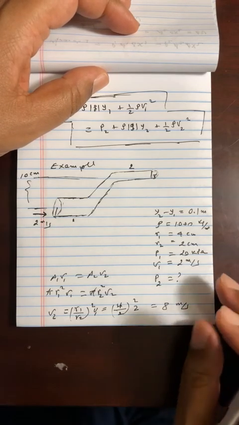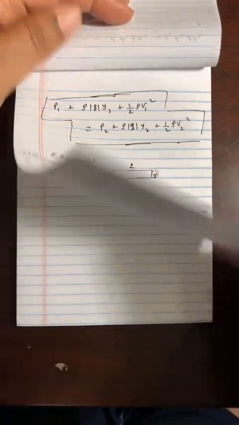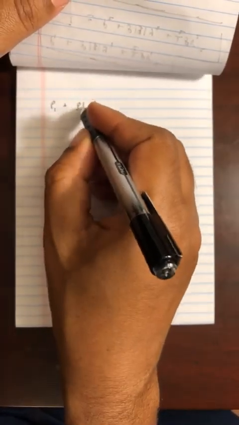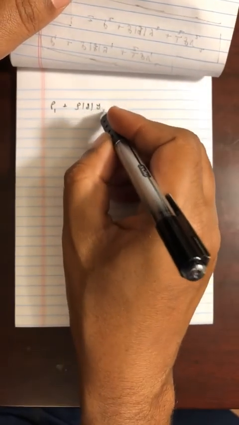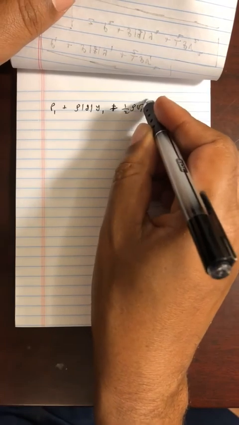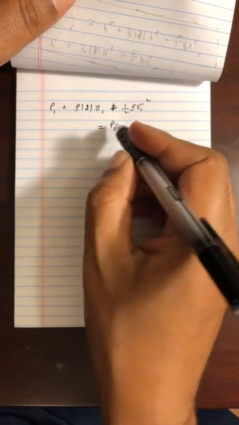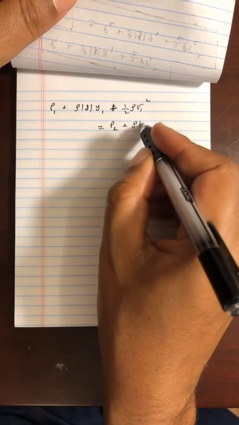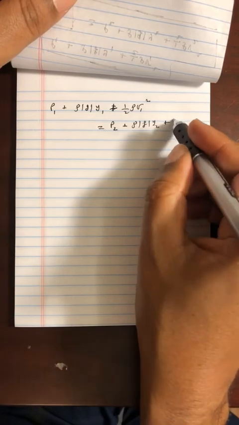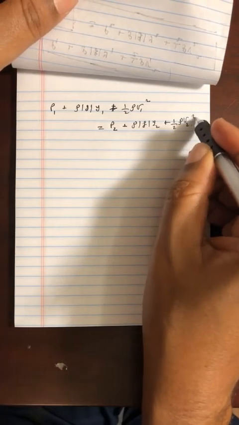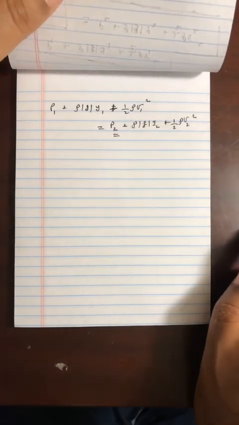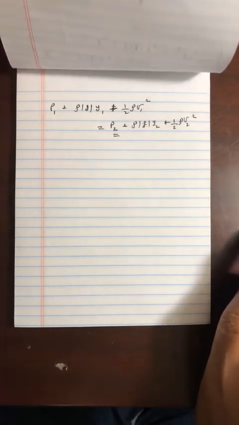Now we can apply Bernoulli's equation, and that is P1 plus density times gravity times Y1 plus half density times V1 squared equals P2 plus density times gravity times Y2 plus half density times V2 squared. So we're looking for this one, so we just plug in the numbers.